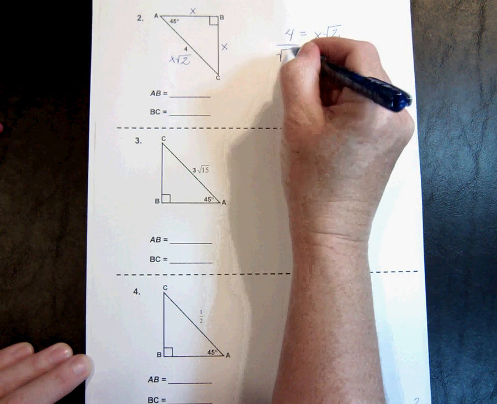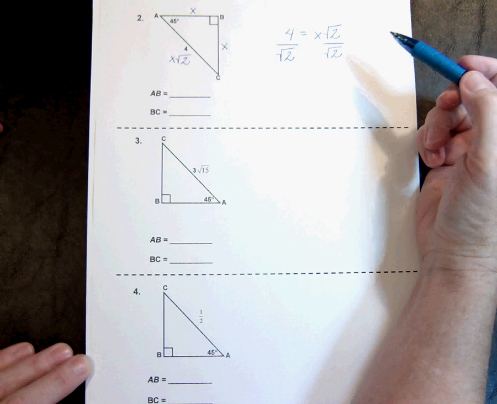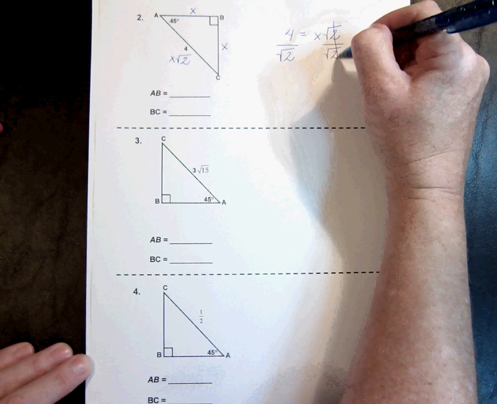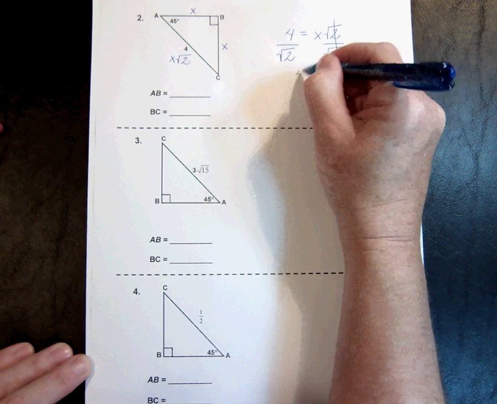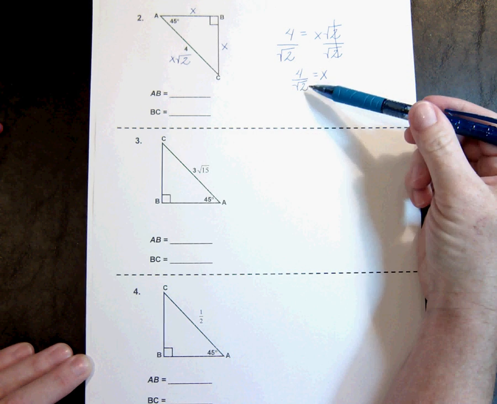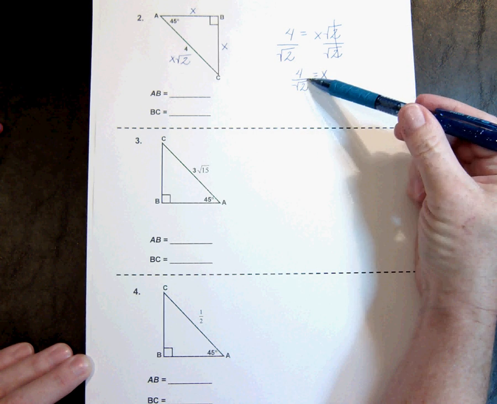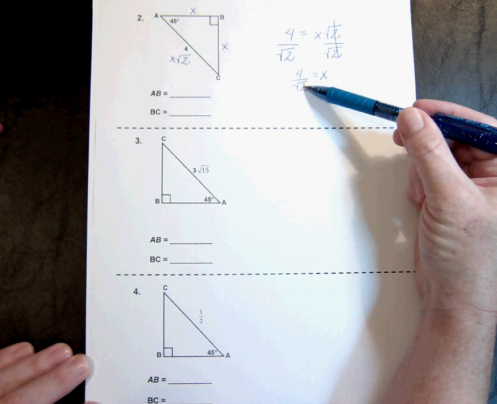Now, we have to review our simplifying radicals, in that knowing that this now is the value of x, the 4 divided by square root of 2. To rationalize the denominator, we don't want a radical, so we multiply by what's going to make the radicals go away.